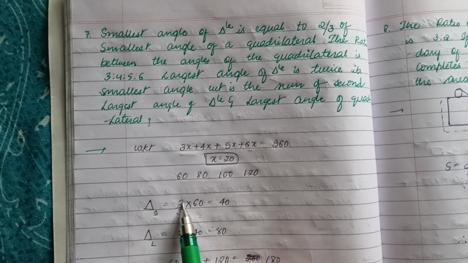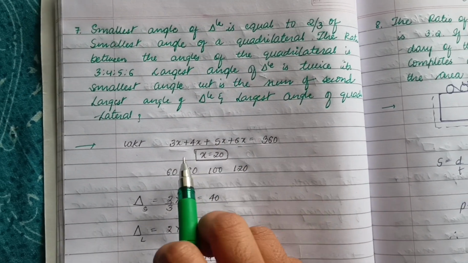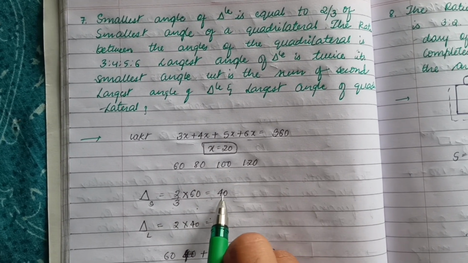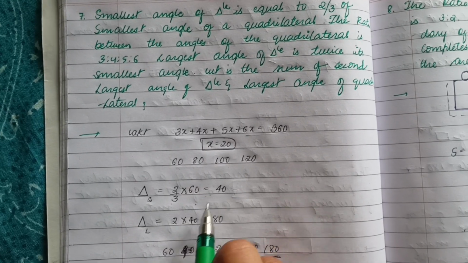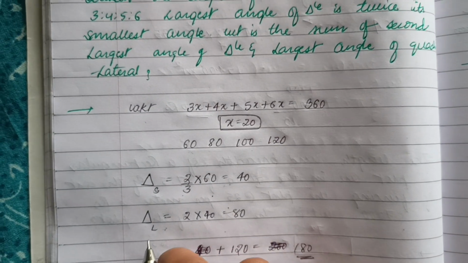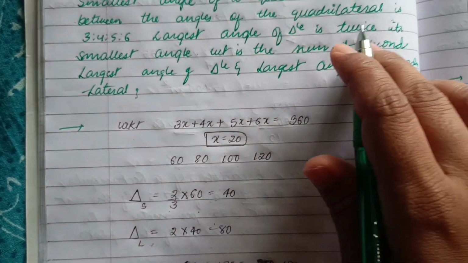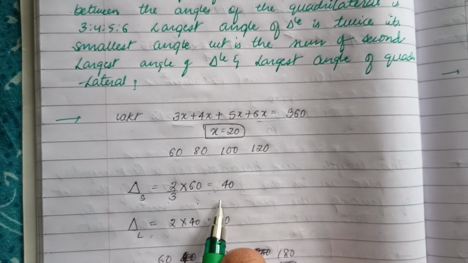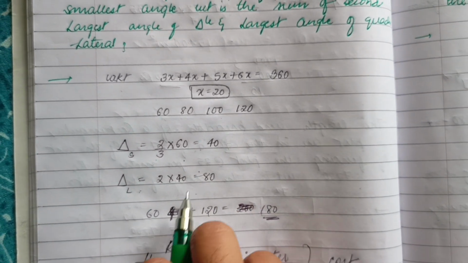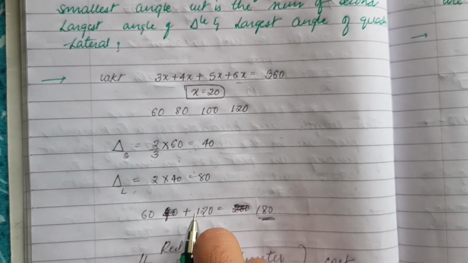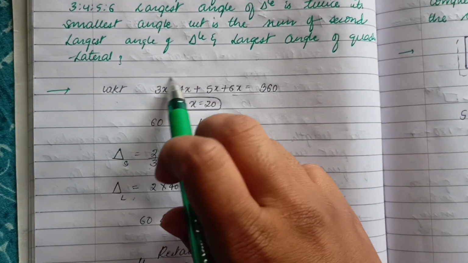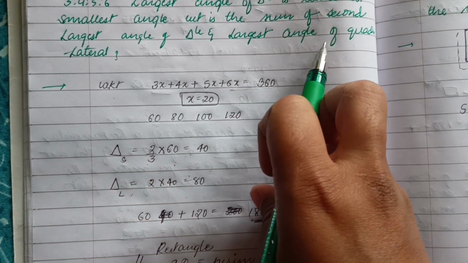They have mentioned that the smallest angle of the triangle will be equal to 2 by 3rd of the smallest angle of the quadrilateral. So here the smallest angle in the quadrilateral will be 60. If I substitute this, I will get the smallest angle of the triangle, that is 40. And the largest angle of the triangle, they have mentioned, is twice its smallest angle. So the smallest angle in the triangle is 40, so twice of that will be 80. Then the sum of 80 plus 40 will give you 120. And in the question they have asked for the sum of the second largest angle of the triangle and the largest angle of the quadrilateral.